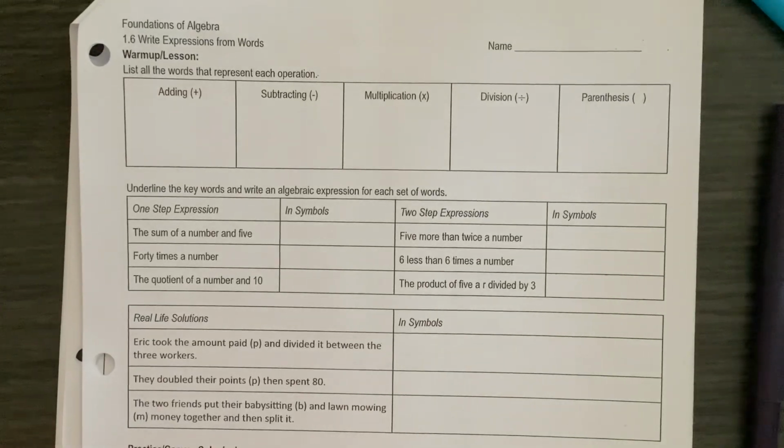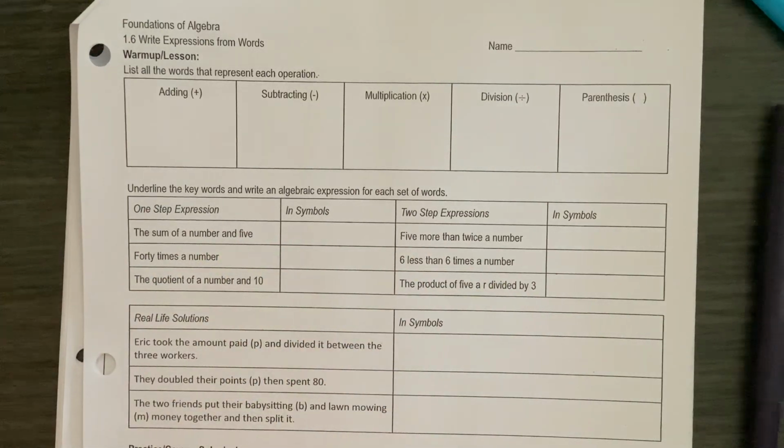So the last thing that we have to talk about is writing expressions from words. So obviously you can see I have all these words and I need to write it like we did in those first several lessons. So first we need to talk about some other words that go with our main operations.